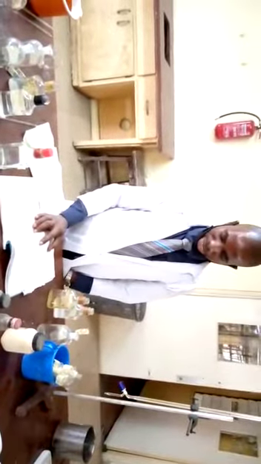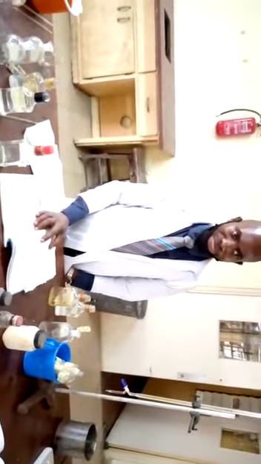The amino acids are grouped into seven. We have the aliphatic, examples include glycine, alanine, valine, leucine, isoleucine. We have hydroxylic, an example is serine. We have sulfur-containing, examples are cysteine and methionine. We have acidic ones, aspartic acid and glutamic acid.